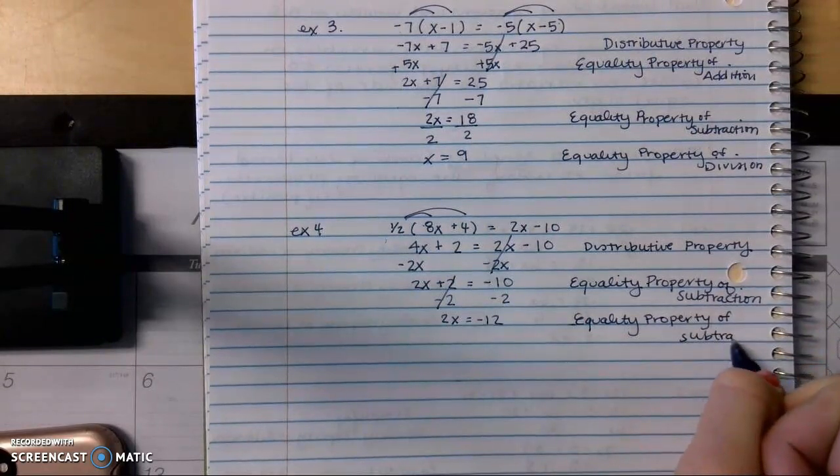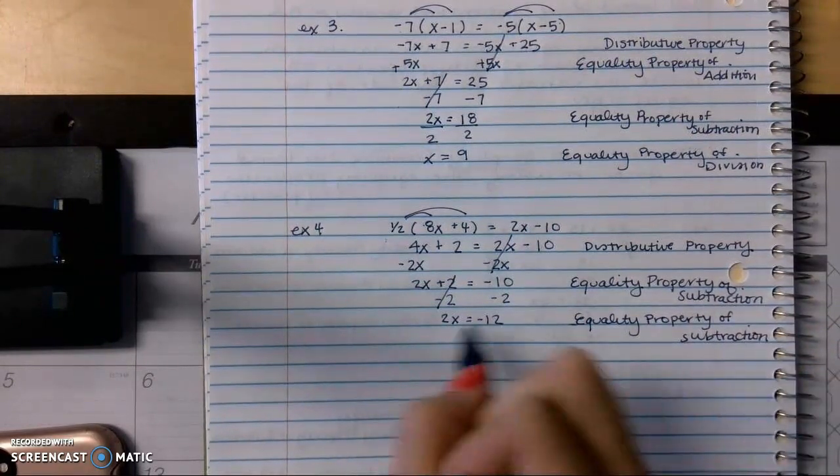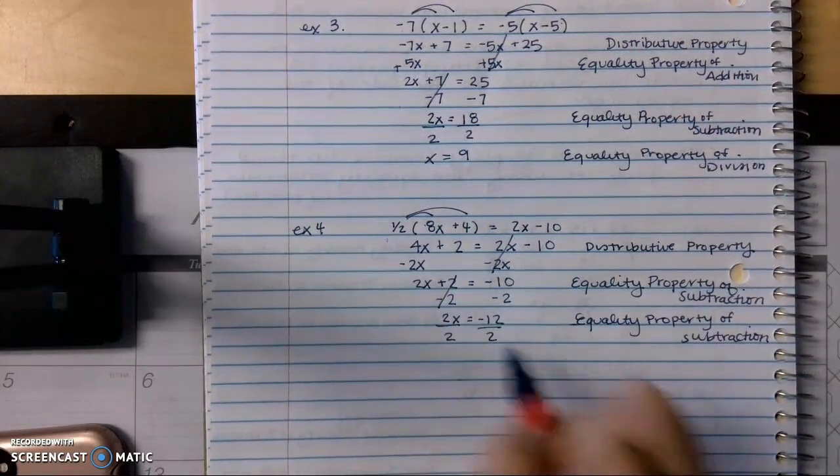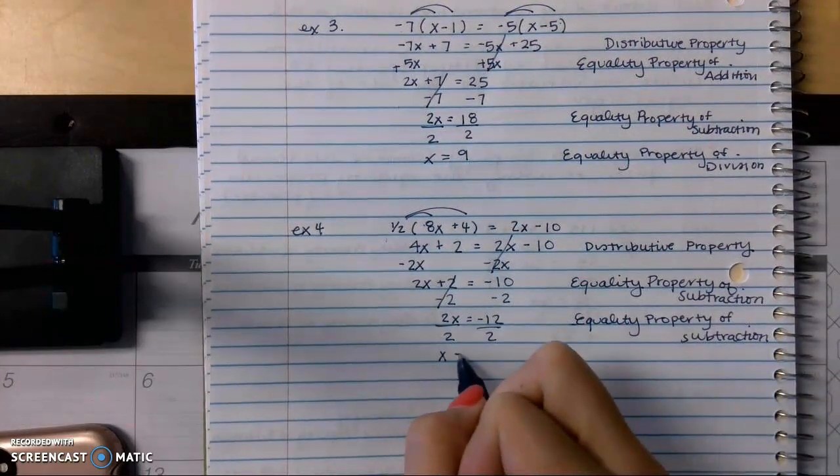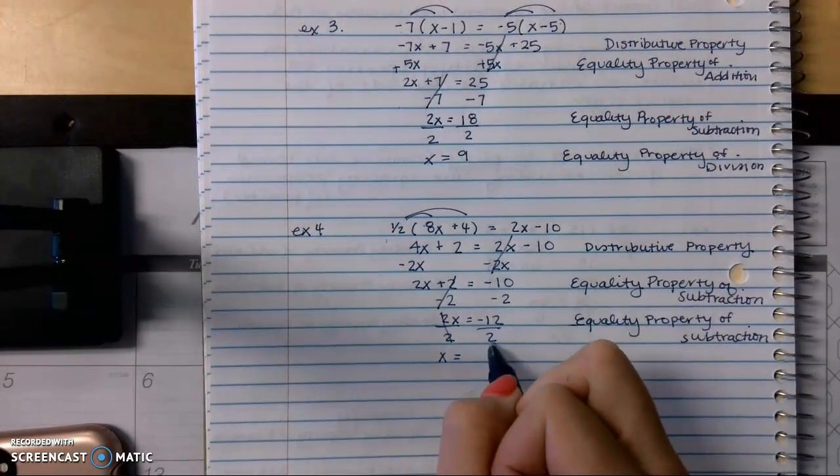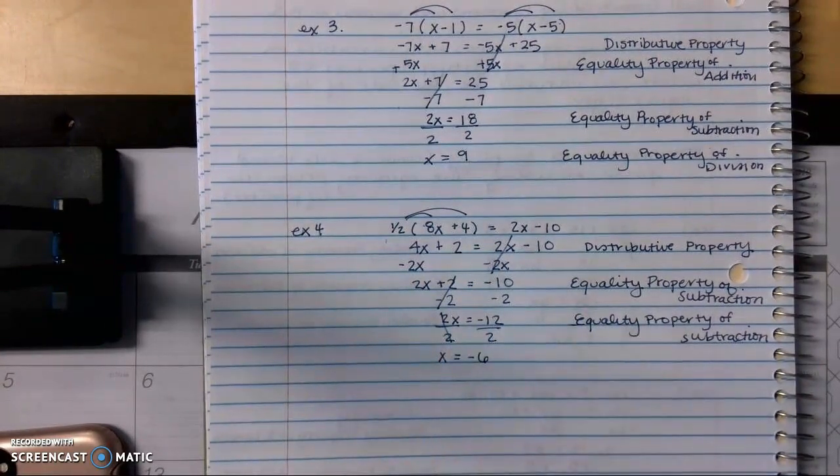And then last but not least, we need to get x completely by itself, so we're going to divide by 2 on both sides. So I'm going to have x is equal to negative 12 divided by 2, which is going to be negative 6.